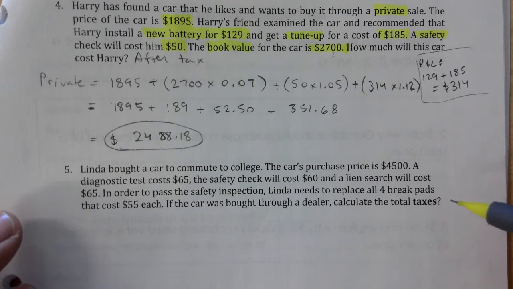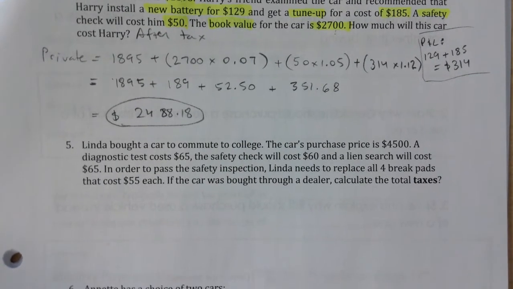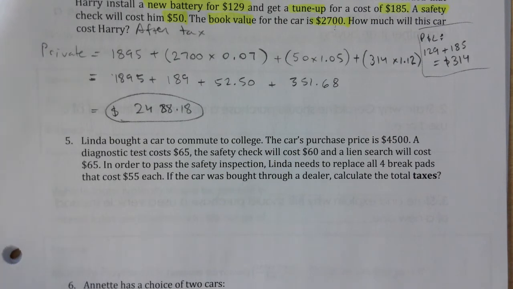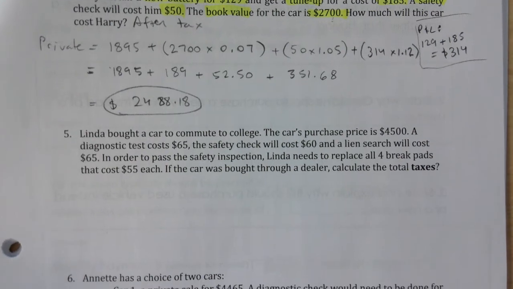And for 5, we can do 5. 6, I will give you the answer to. Just looking at my time here, I've got 15 minutes. I still want to talk about the pros and cons. We'll do that tomorrow. We'll finish this.